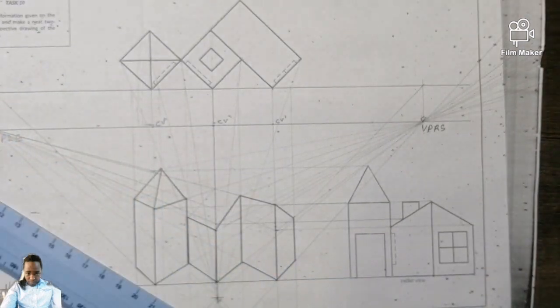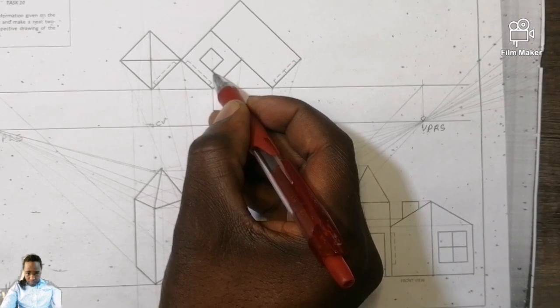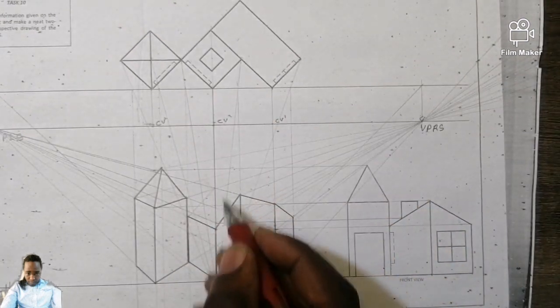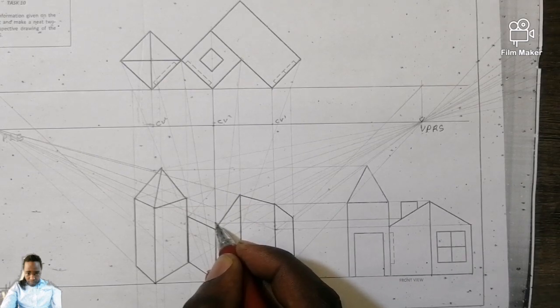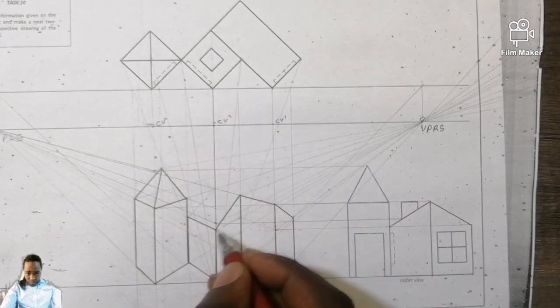There you go. And then take this point vertically, which means it is already there. So this is the point. This point is this one.